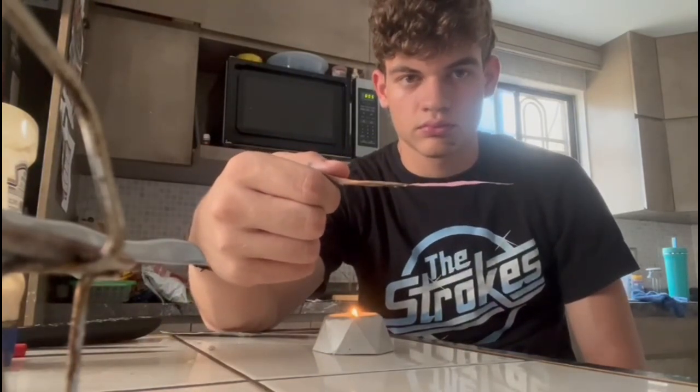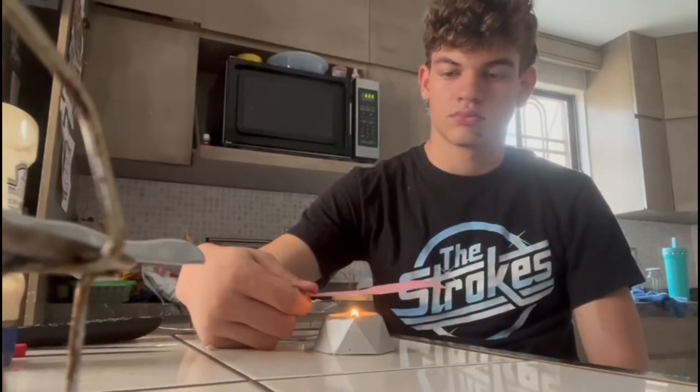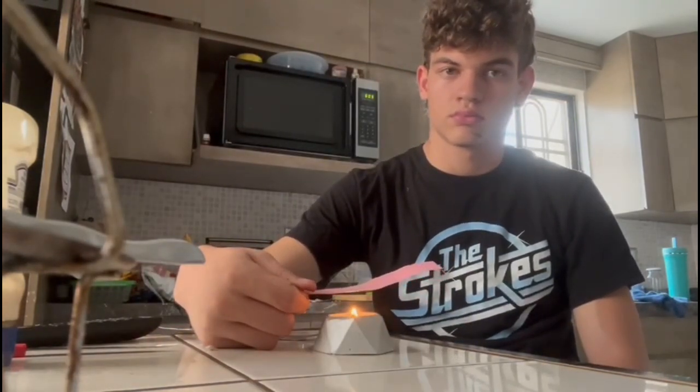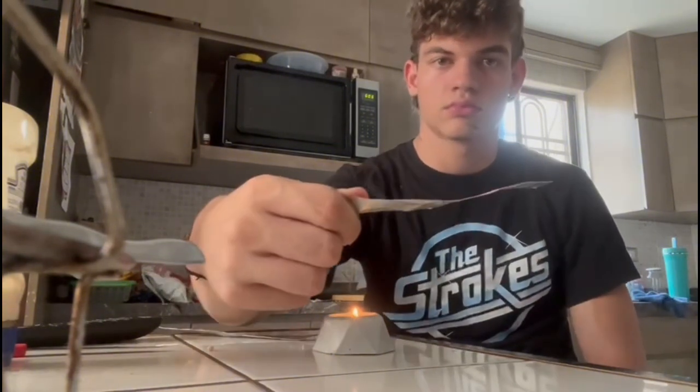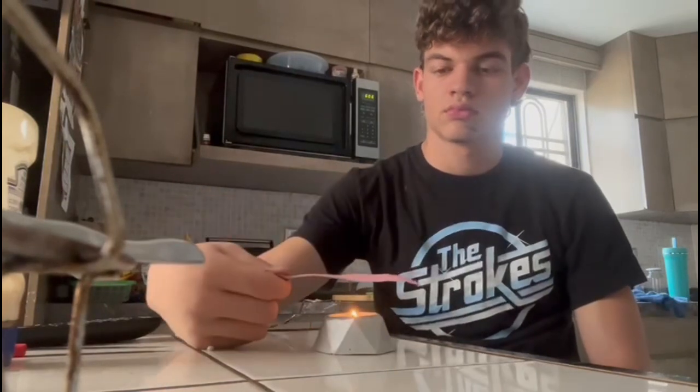Since they expand at different rates when heated, one side expands more than the other, making the strip bend or curve toward the side that expands less. As it heats up, the aluminum expands more than the paper, causing the strip to bend. When removed from the heat, it cools down and returns to the original shape.